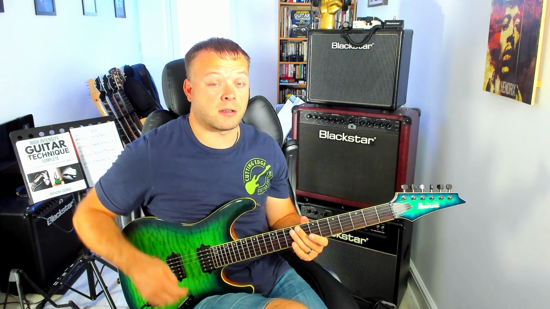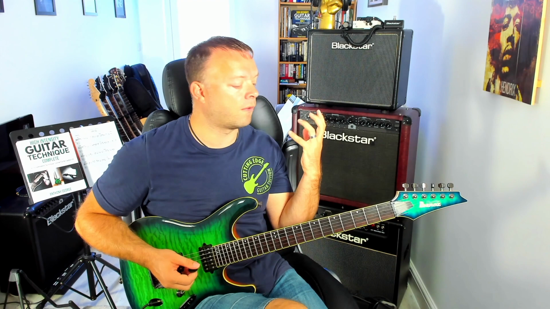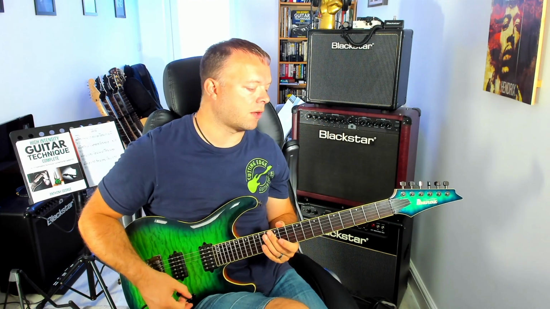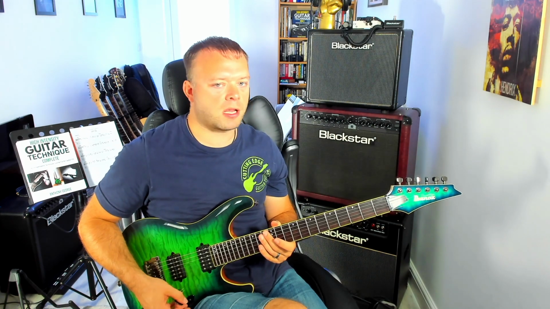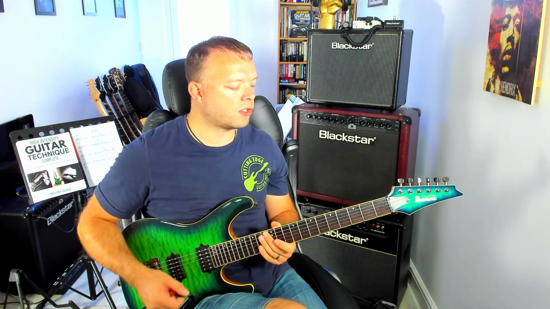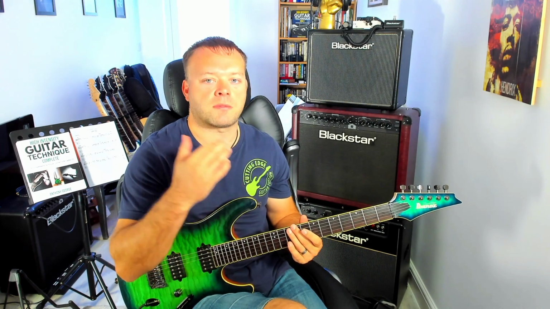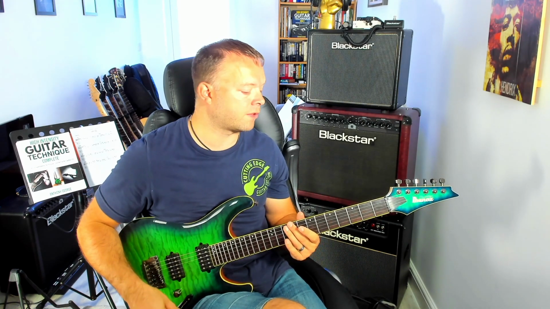You just need to learn a little bit of theory of interval construction that goes into scales. And then once you've learned that interval construction, just start playing them along the length of a single string and things will start opening up for you. It's just a really, really good place to start with scales.